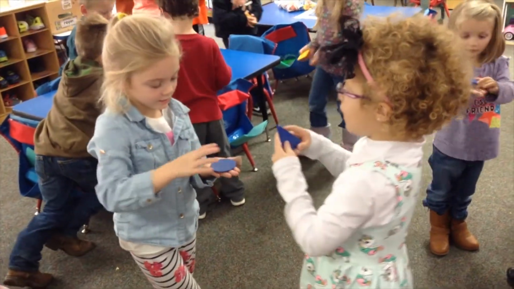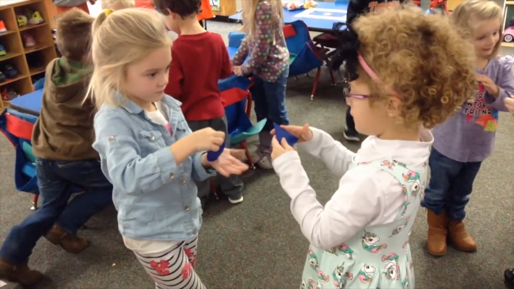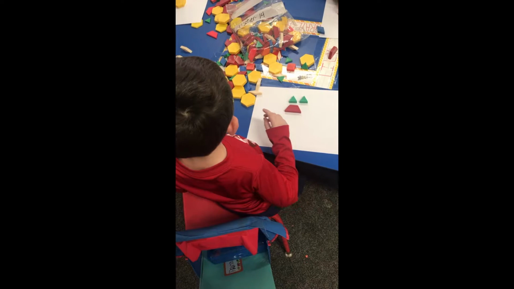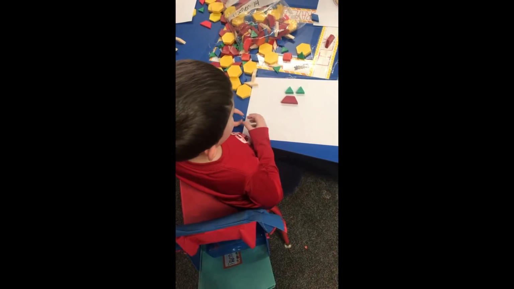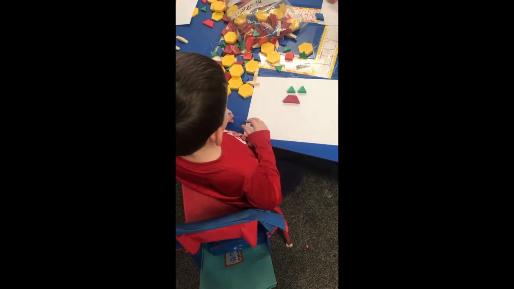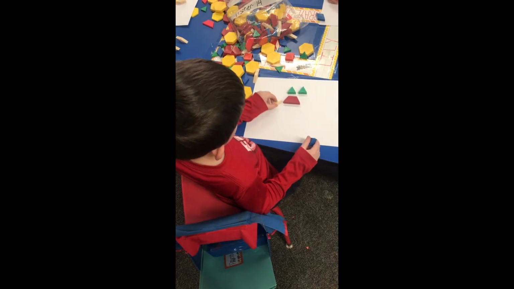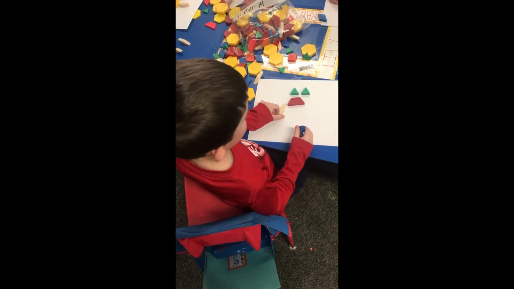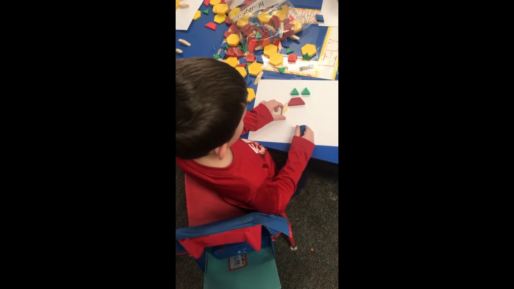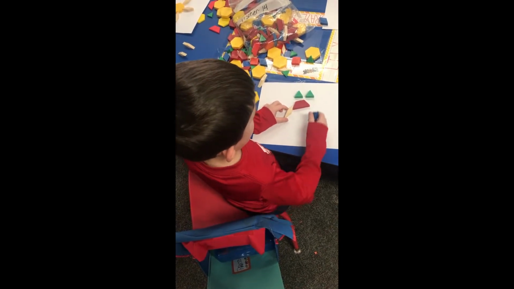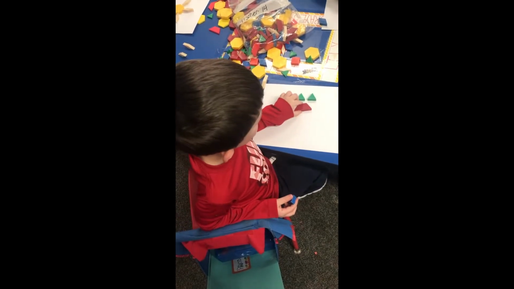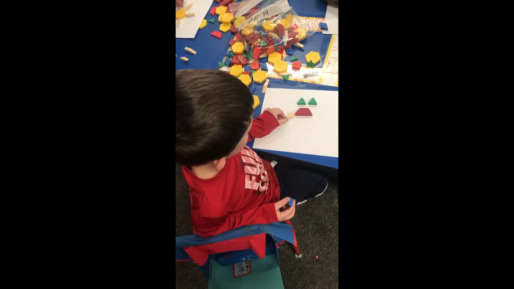Hey, Holly, I've got a triangle and it has 1, 2, 3 sides. It still has 3. I need a triangle. So what else do you need over on this side? I'm making a bat with the wings down.